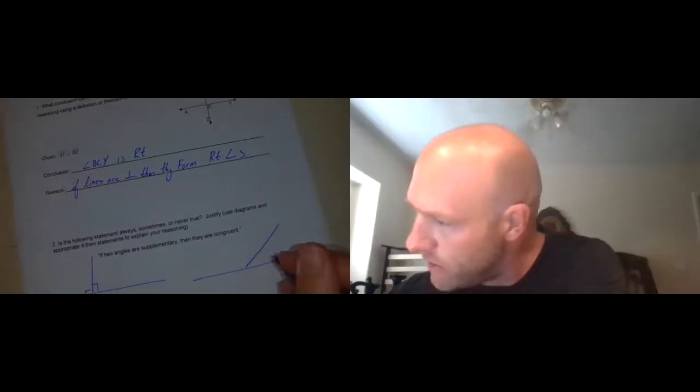It's explaining it. And really what I saw a major lack of when I was going through and looking at responses was defining the key terms here. Those key terms are going to be supplementary and congruent. So a lot of people showed me something like this and said yes, and showed me something like this and said no, which of course is the heart and soul of it.